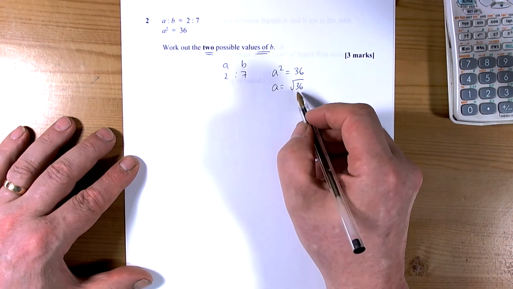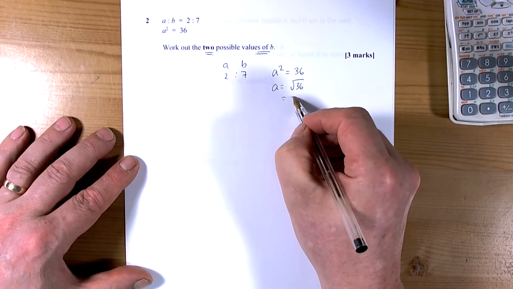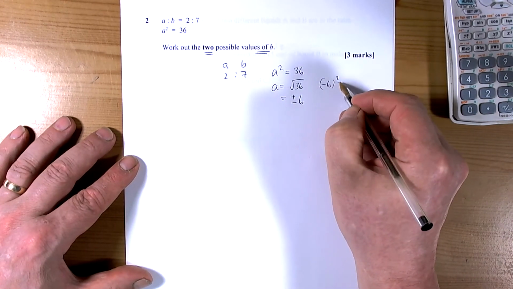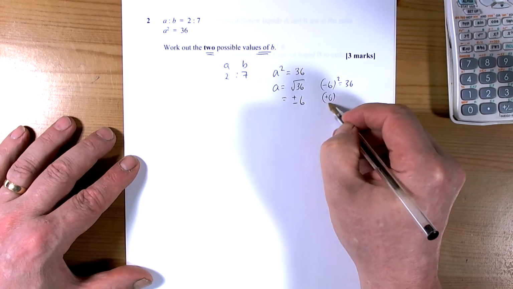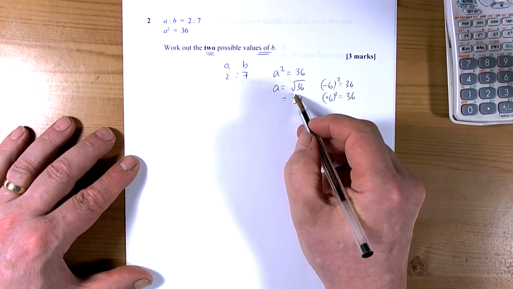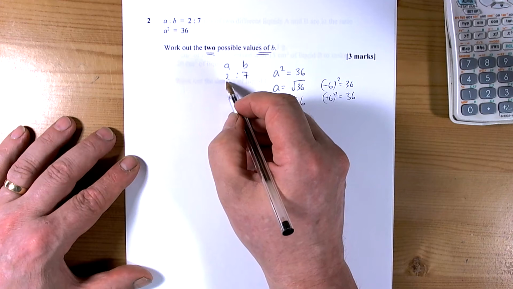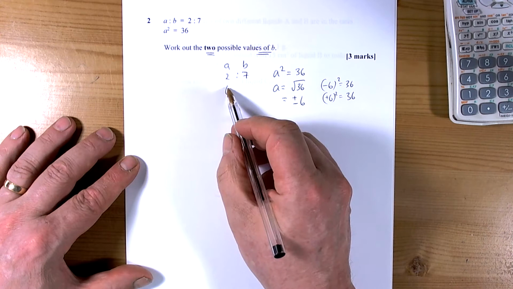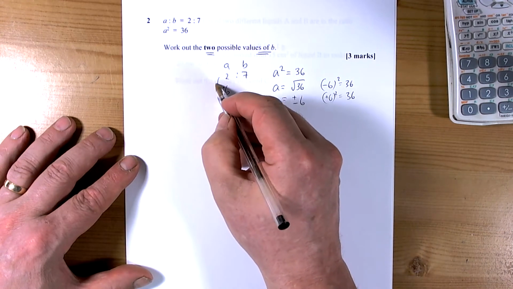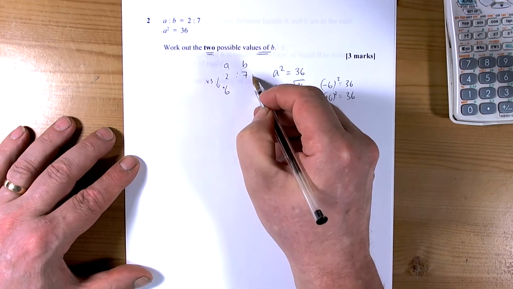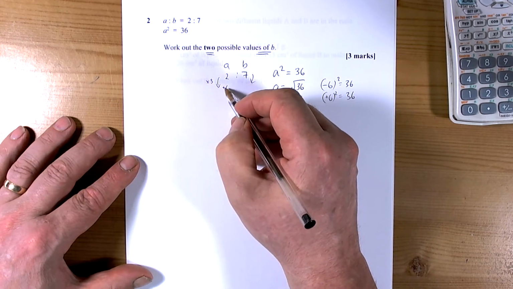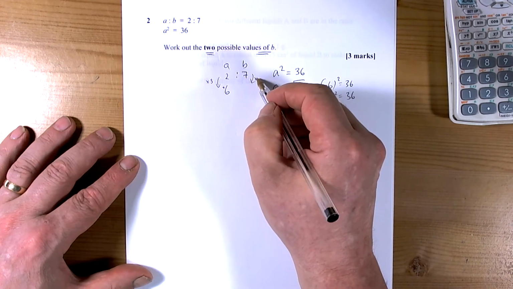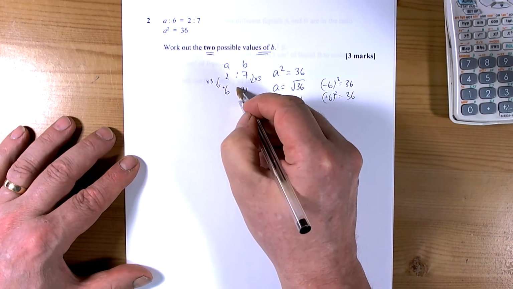So when we do the square root of 36, we need to remember when we square root, there's a positive answer and there's a negative answer. Negative 6 squared will be 36, and positive 6 squared will also be 36. So two possible answers there. So to get one of the values of B, we know the A value could be positive 6, and to get from 2 to positive 6 we had to treble, and like all ratios, whatever you do to one quantity, you do the same to the other quantity. So times by 3 there, so 21.